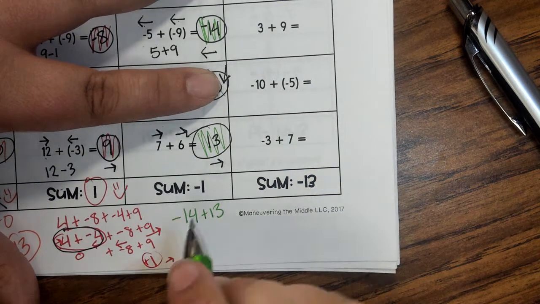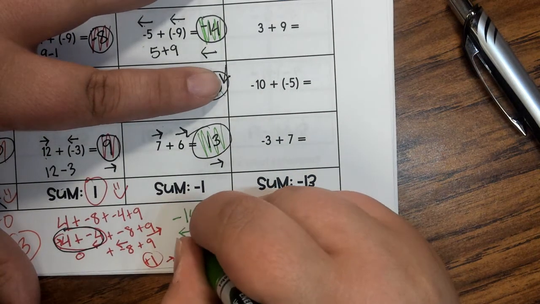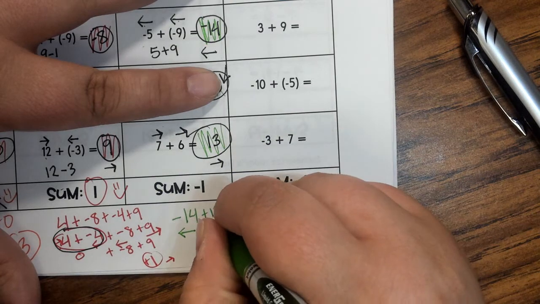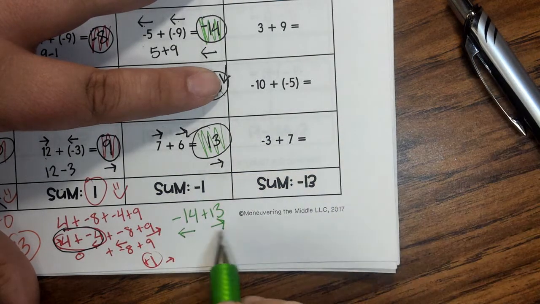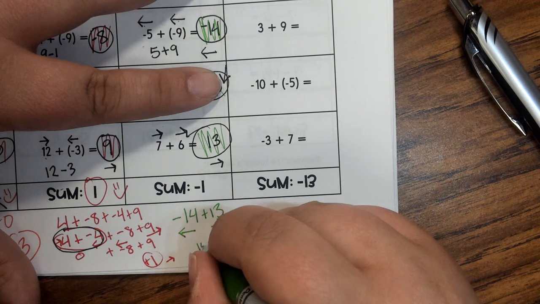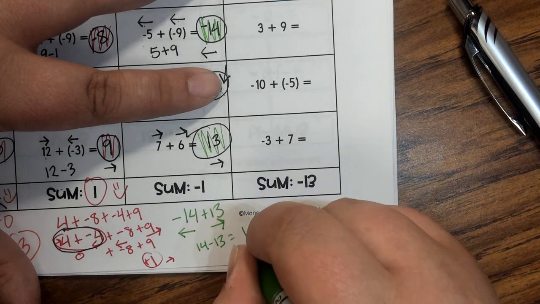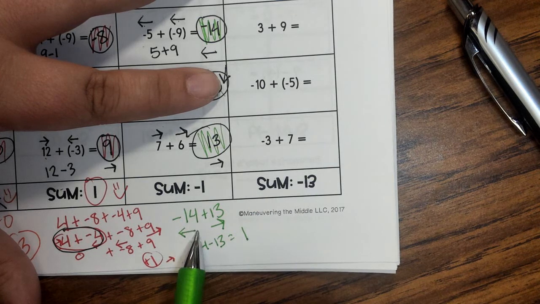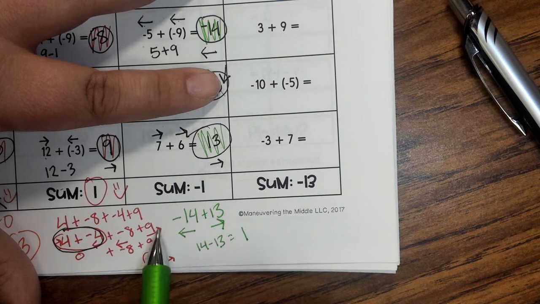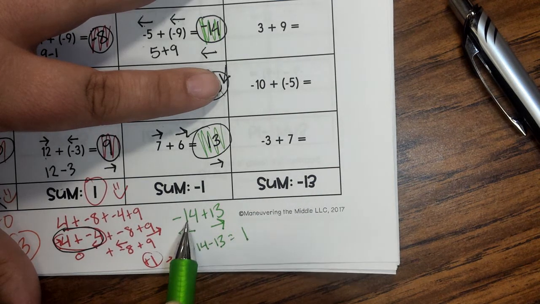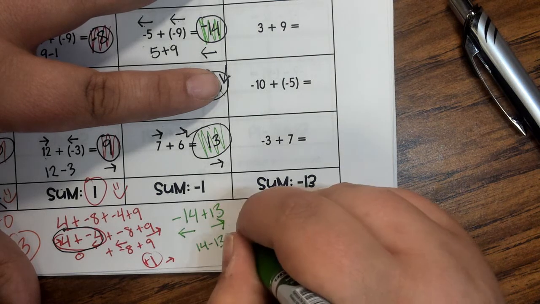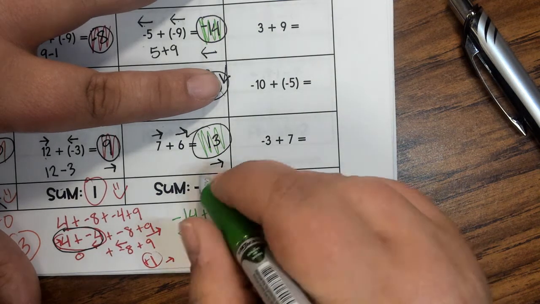Well, negative 14 is negative, so it's to the left of 0, and 13 is positive, so it's to the right of 0. So I'm really thinking about, well, what's the difference between 14 and 13? So what's 14 minus 13? And that's 1. I'm moving more to the left than I am to the right, because 14 is bigger than 13. So the sum would be a negative 1, which is what we get.